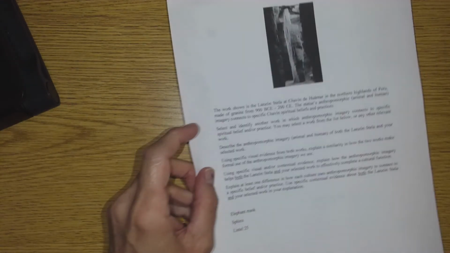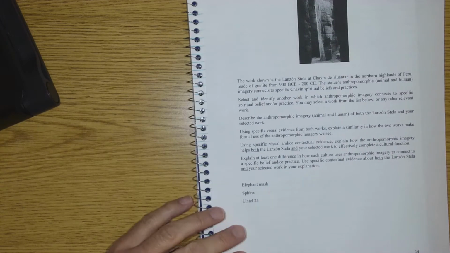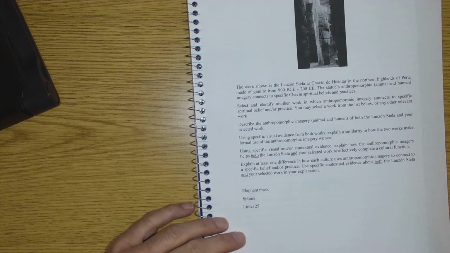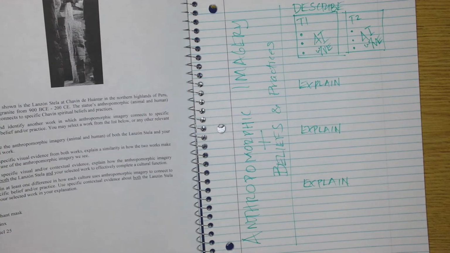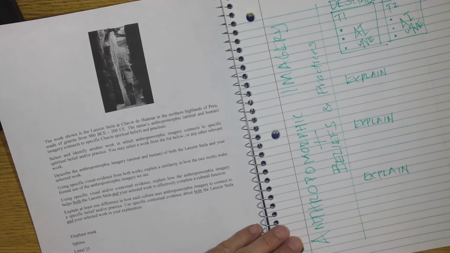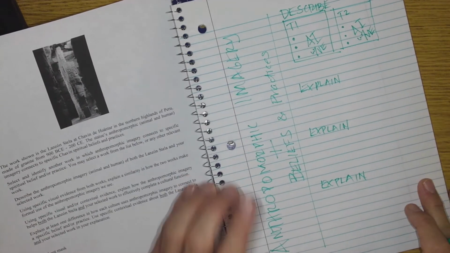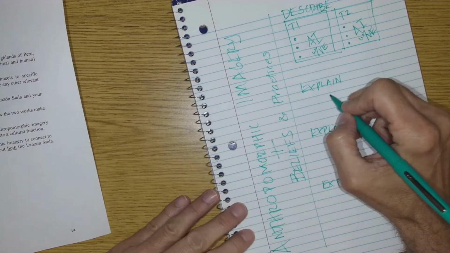So I'm going to pull this back over. It says, using specific visual evidence from both works, explain a similarity in how the two works make formal use of the anthropomorphic imagery we see. All right, there is a lot in there. So this is the part that we have to unpack, and where I wish that you had annotation, you don't, no big deal. Why don't we say the next thing you need to do is find out if it's a similarity or difference, right? So in this case, similarity. All right, explain. Why don't we do this?